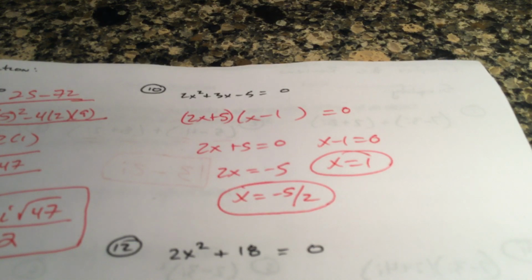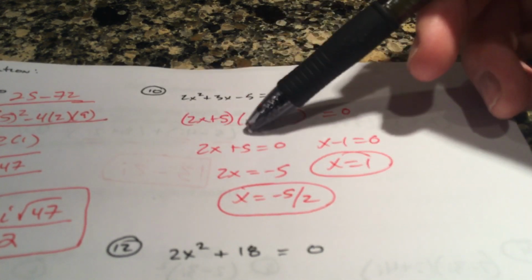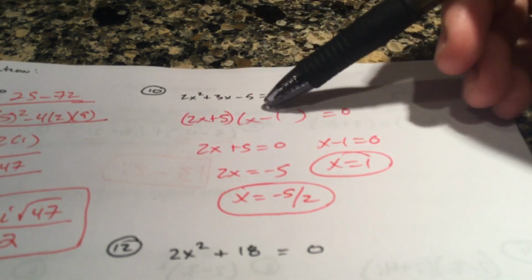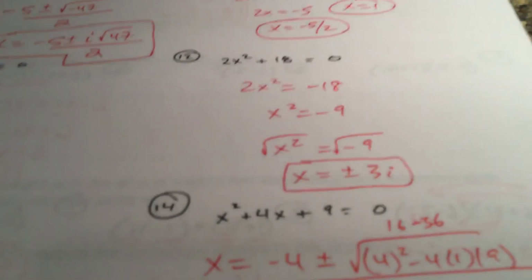This one does factor. Okay, it's a relatively easy one to check. Again, one of them's got to be positive, negative. It's got to be 5 and 1. It's got to be 2x and x. This is 5x minus 2x. That gives you the 3x that you need. Again, if you use the quadratic formula on this one, you're going to have to simplify it fully. Should have done 12 in class.